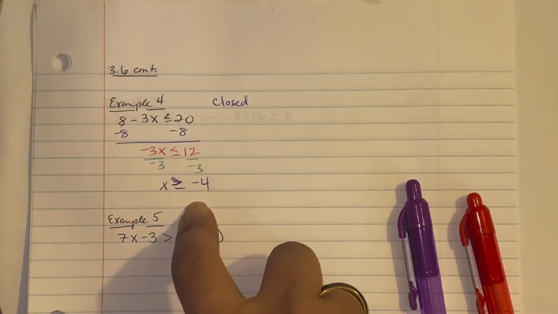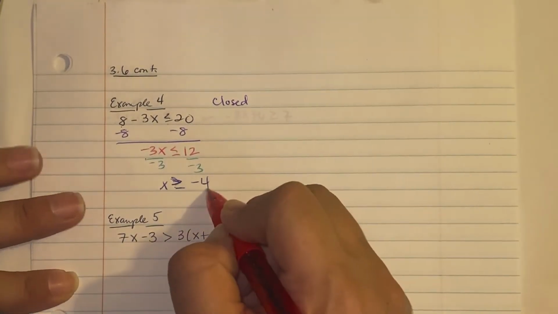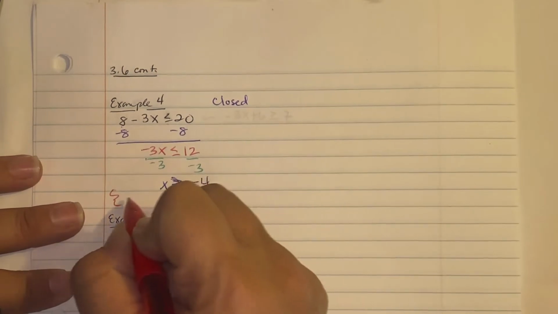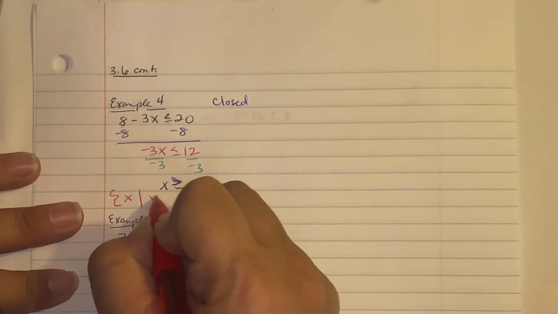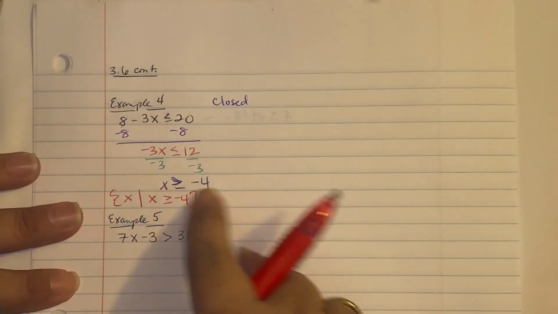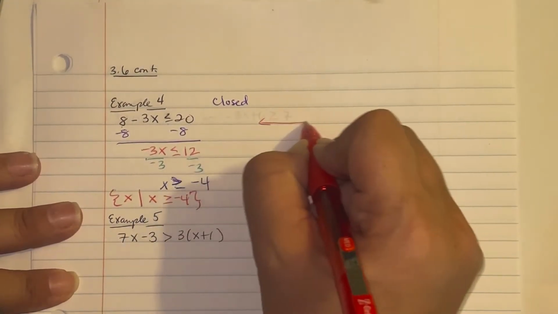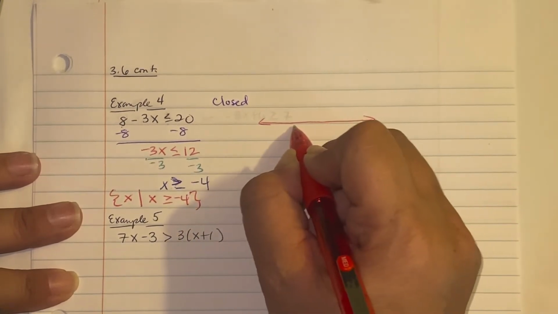So if we do set builder, x, such that x is greater than or equal to negative 4. If we go to interval notation, when we look at our graph line, here's 0, here's negative 4. You don't have to put every single piece.